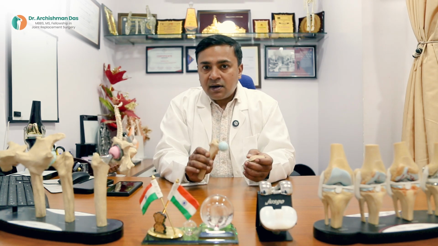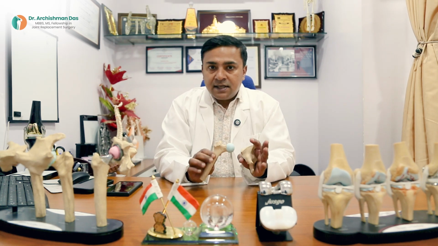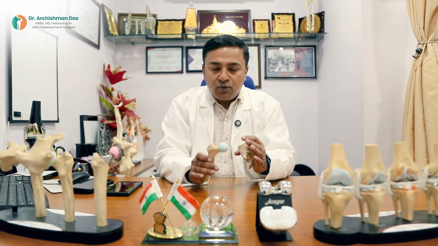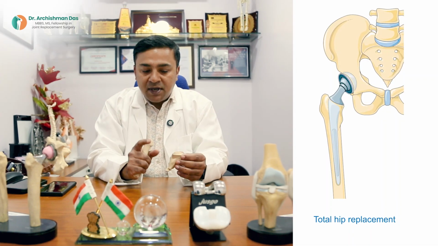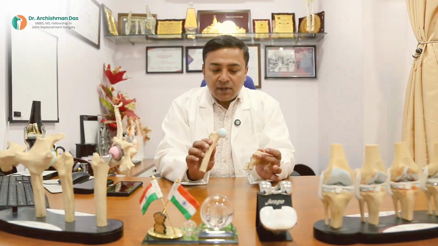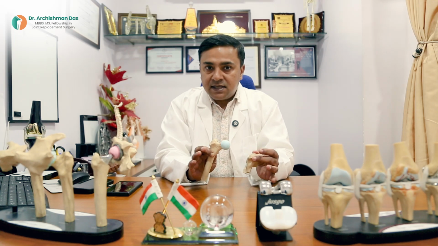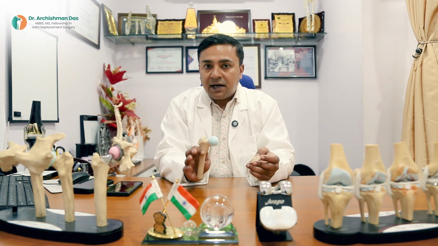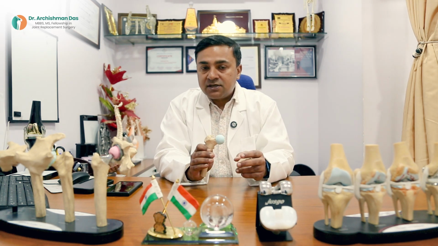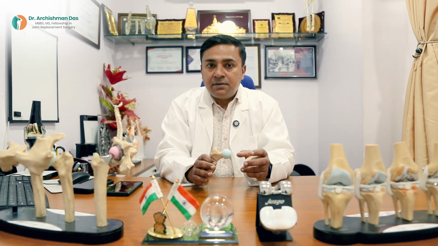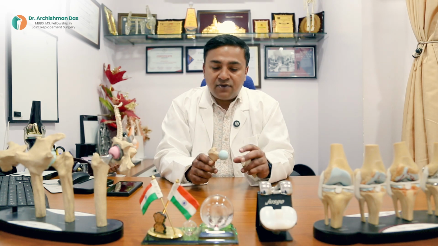So first, let's talk about the total hip replacement. This surgical procedure is also called total hip arthroplasty. What we do in this procedure is replace the acetabular part and the femoral head which is attached to the thigh bone. Both these parts are replaced with prosthetic components. The basic indications for total hip arthroplasty are patients who are suffering from avascular necrosis of the femoral head, patients who are suffering from any degenerative arthritis, or younger patients who have fractures around this hip joint.